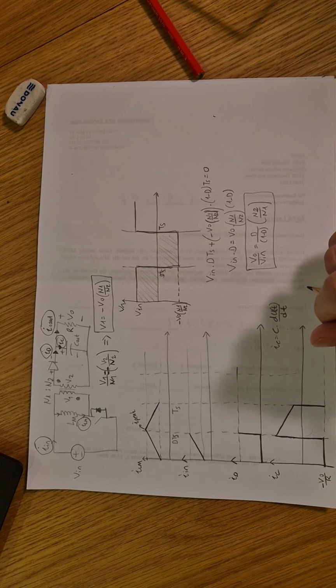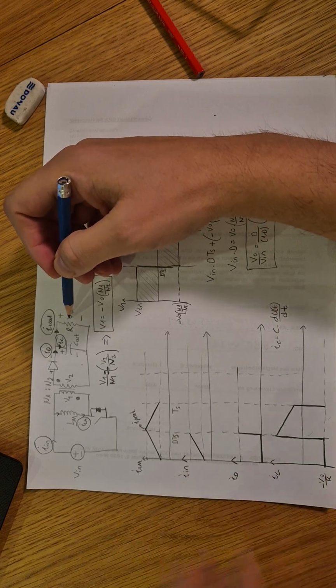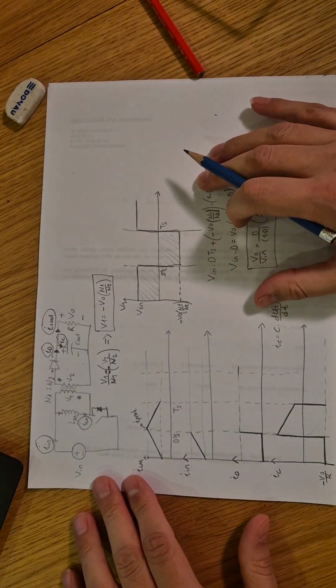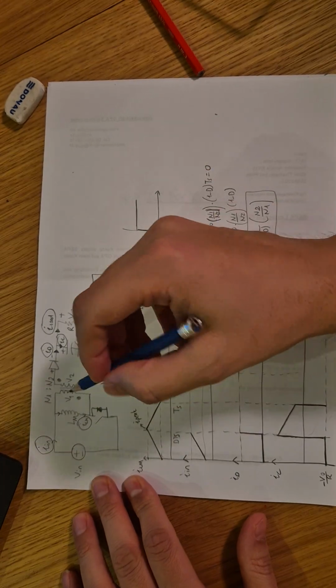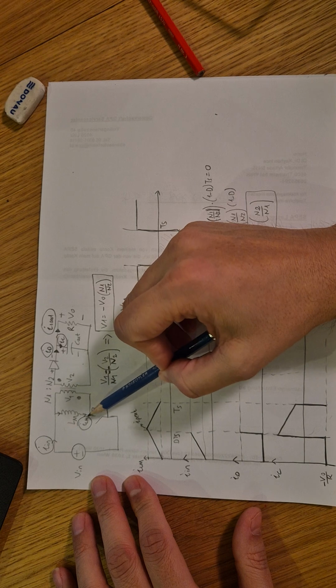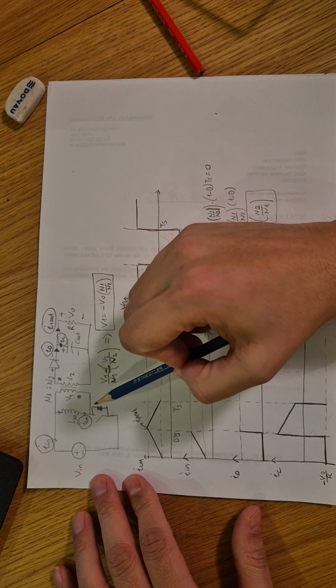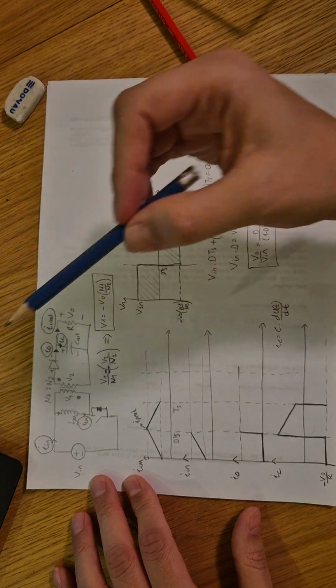So your question was about the output current waveform for a flyback converter. I tried to illustrate it like this. This was our topology that we also have seen in our lecture.